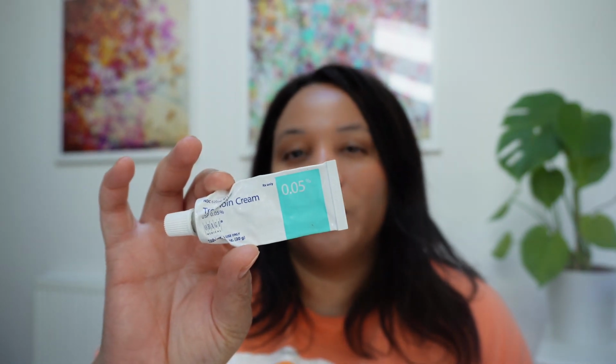So the next one I'm going to talk about is retinoids, and the one that I have is a retinoid at 0.05%. This is one I get on prescription, but you can find over-the-counter retinoids, but they won't be as strong as what you can find on prescription. So this you only use in the night time because it gets broken down by sunlight, so it's a waste of a really expensive ingredient and it's not going to be as effective.